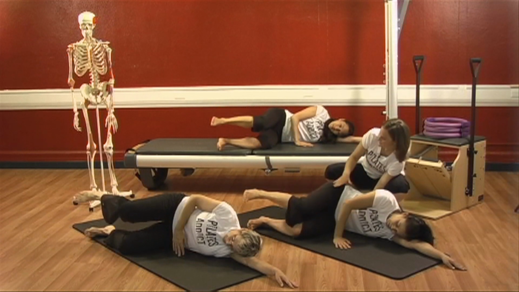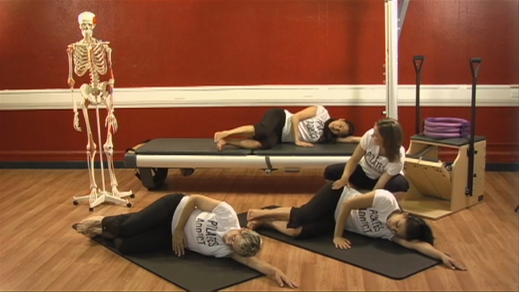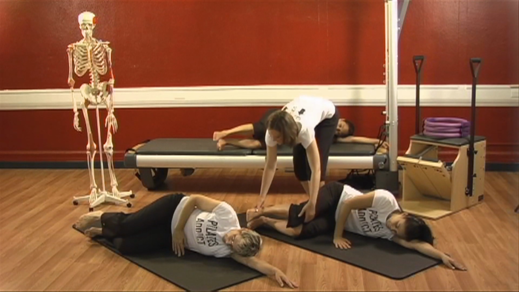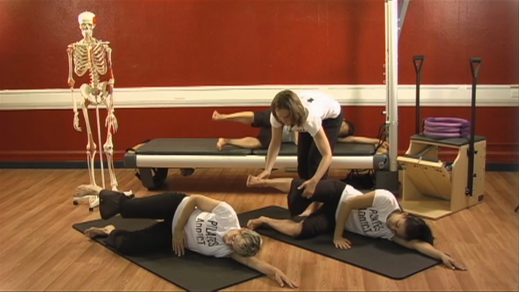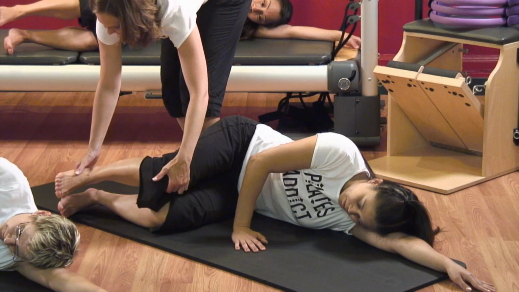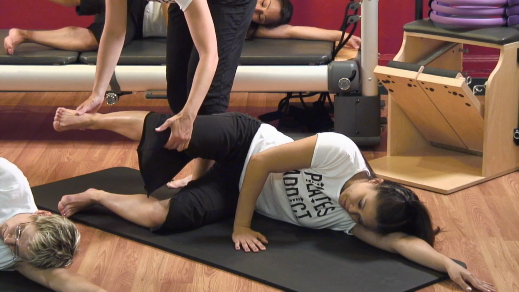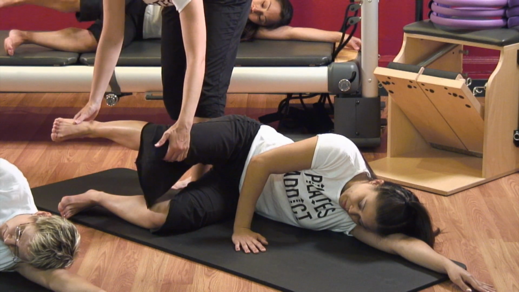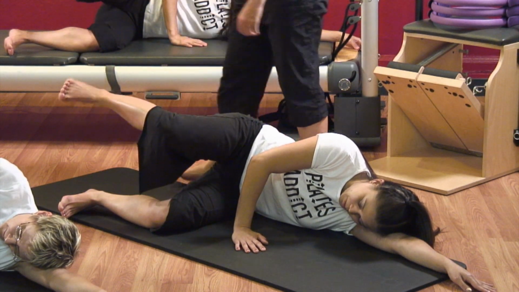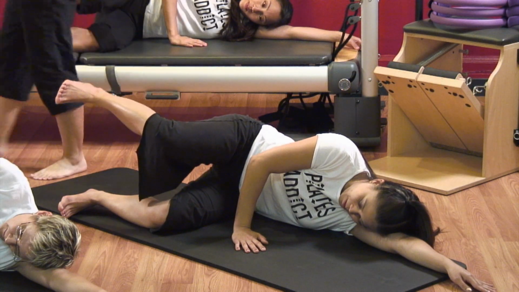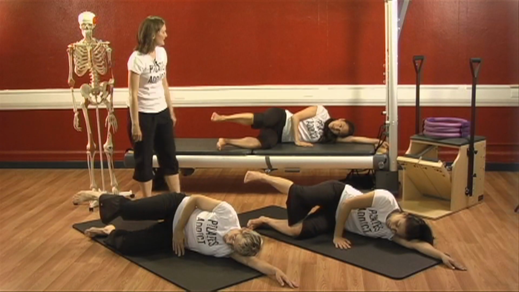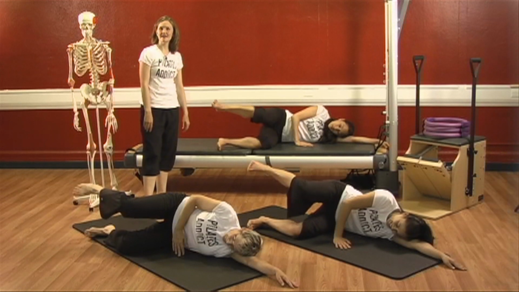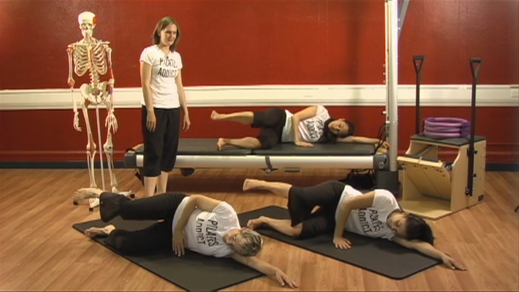Lower that knee down as you inhale. Exhale, lift it back up. And lower it down as you inhale. And lift it up. And lower it down as you inhale. And lift it up. And lower it down as you inhale. And lift it. 10 more little pulses. 1, and a 2, and a 3, and a 4, and a 5, and a 6, and a 7, and an 8, and a 9, and 10.